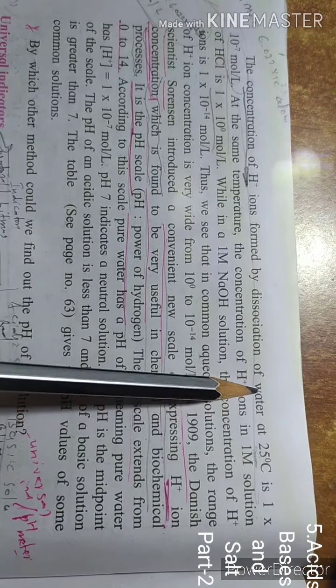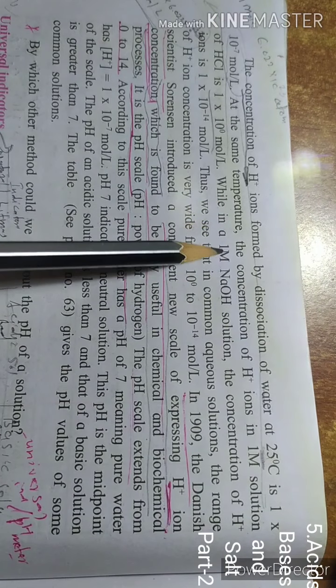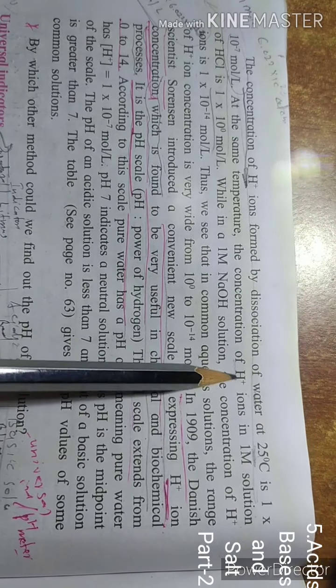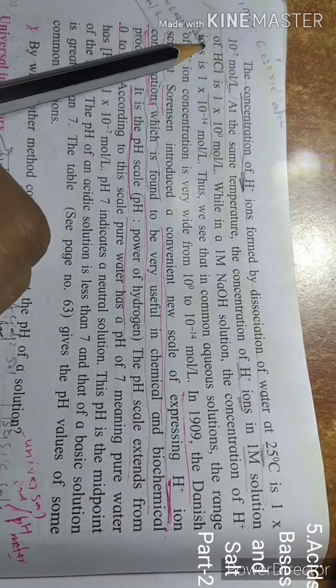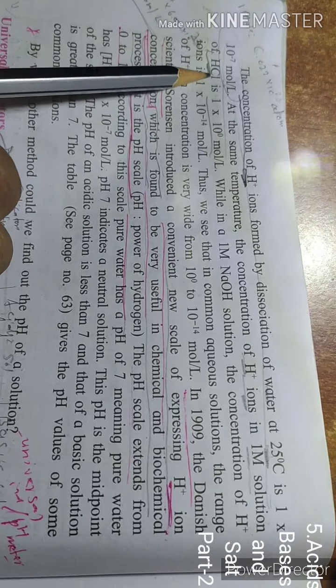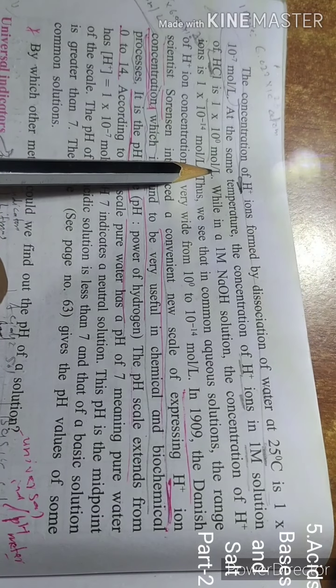But at the same temperature, the concentration of H+ ions in a 1 molar solution of HCl is 1 × 10^0 mole per liter.